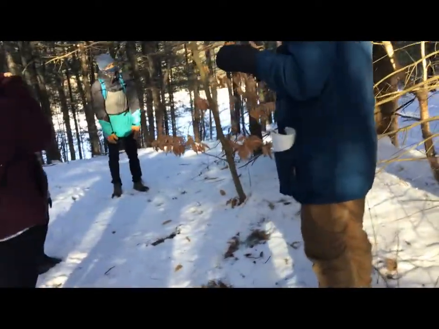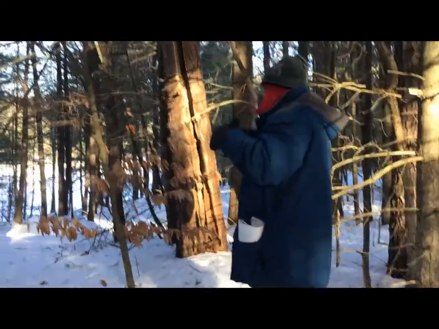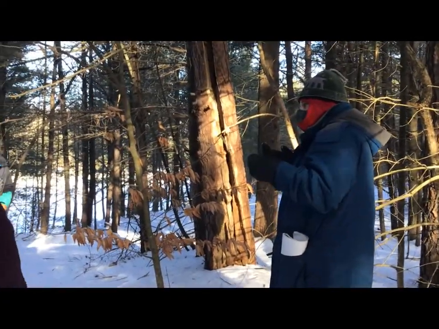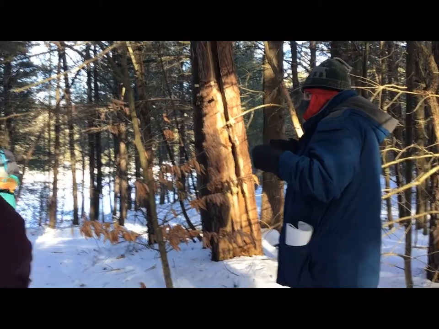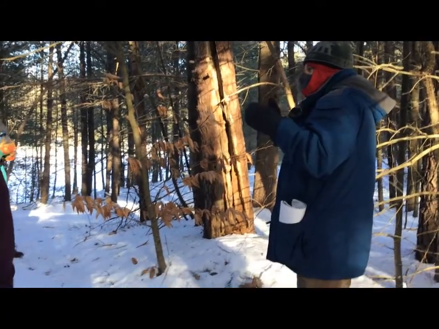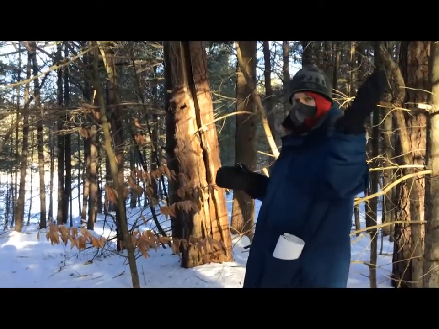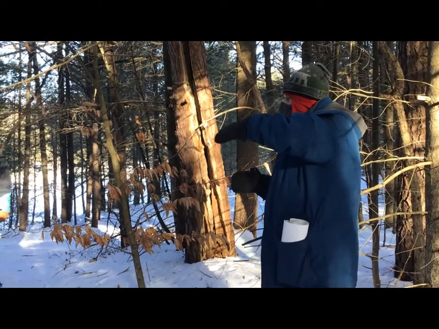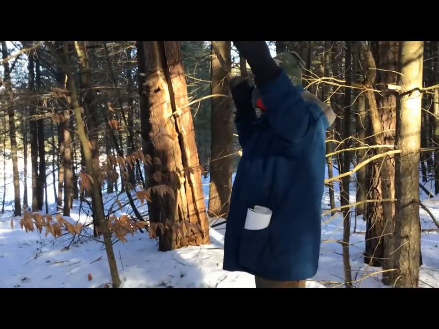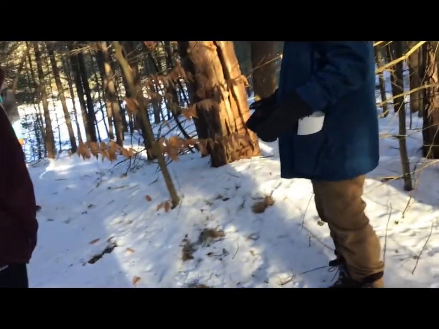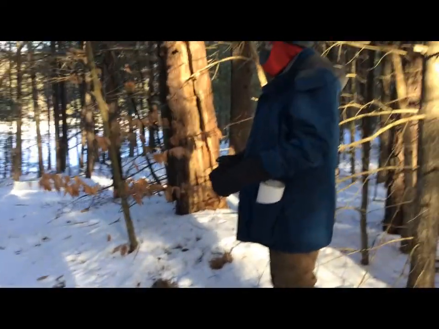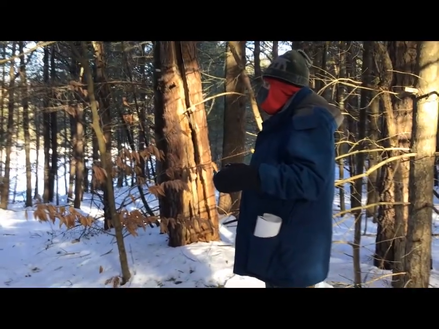And that's really important for the tree to survive because if part of the roots get damaged, it can still grow and climb. So a tree can fall over with half of its roots sticking up in the air, but the other roots that are in the ground can still keep it alive.